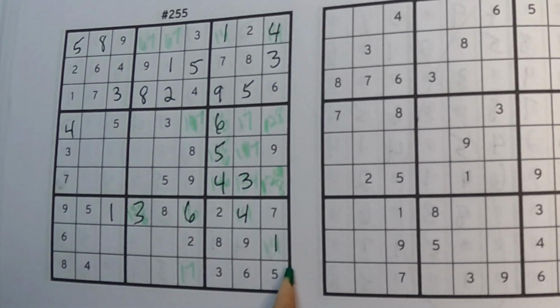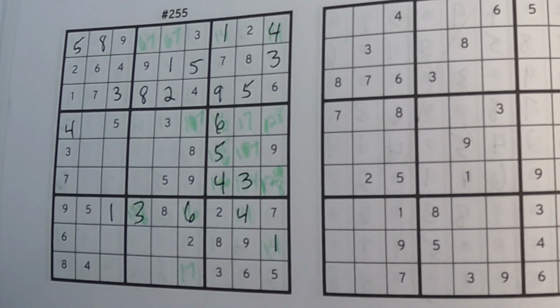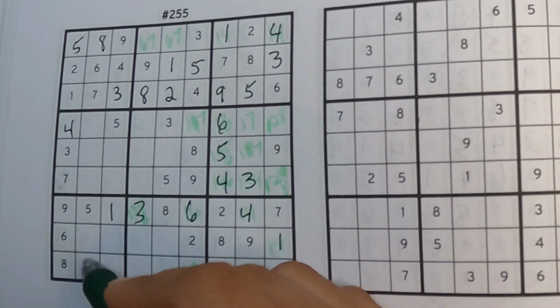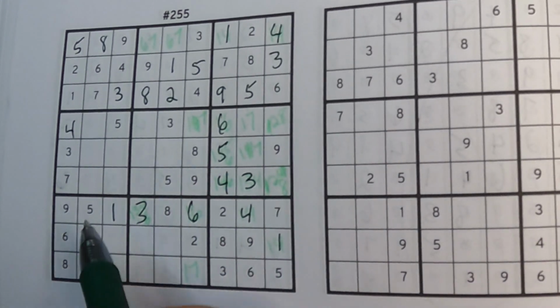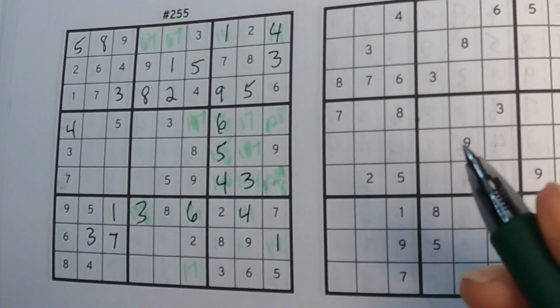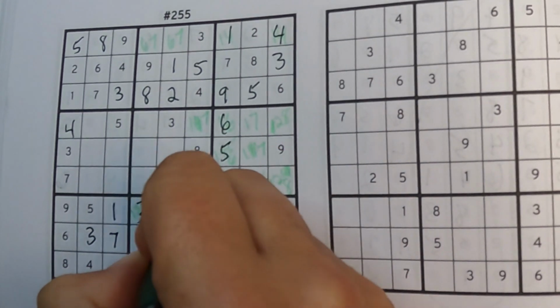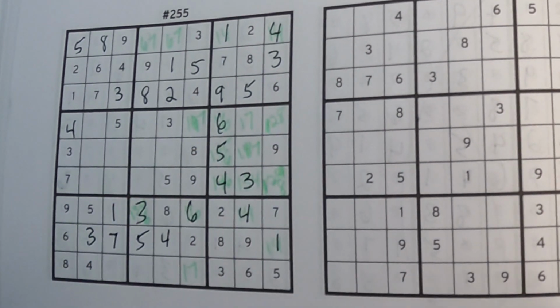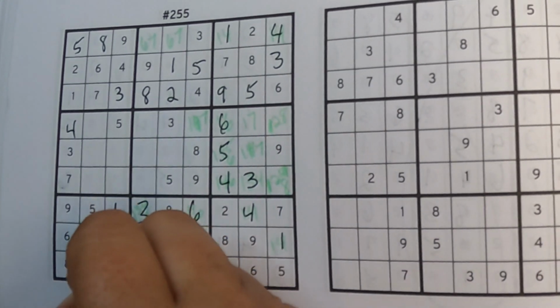All right. If we look at this row now, we're missing 3, 4, 5, and 7. We've got 4, 5, and 7 here, so this is our 3. 4 and 5 here means this is our 7. 5 here makes this our 4, 5. For this box now, we're only missing a 2.